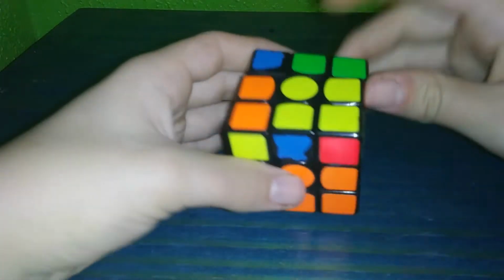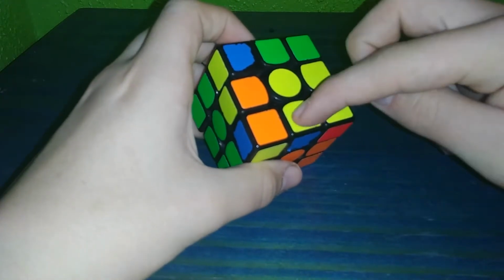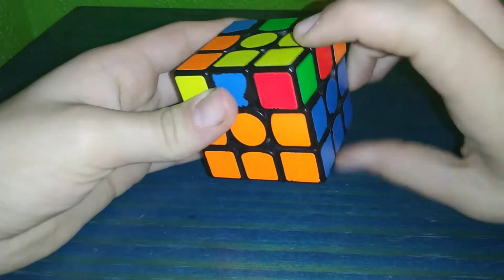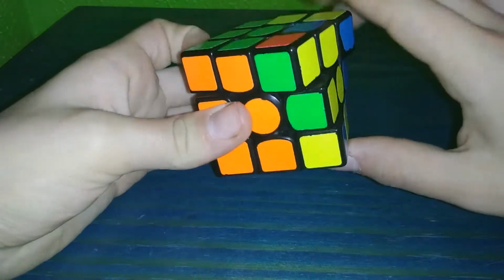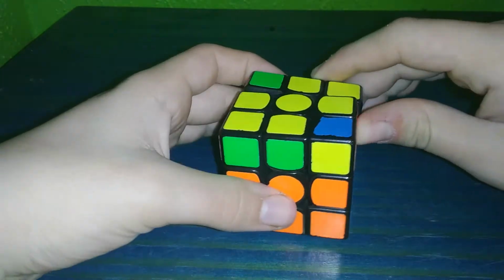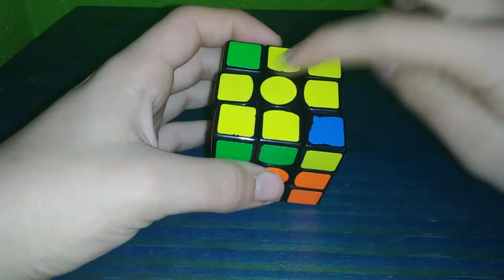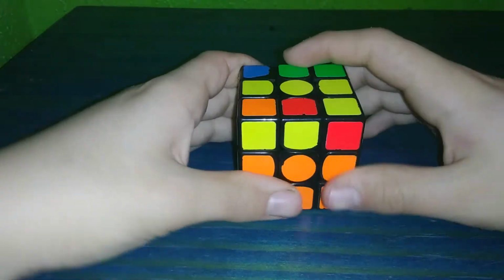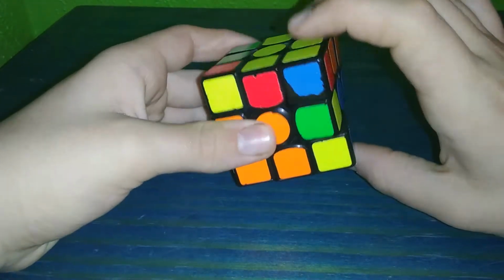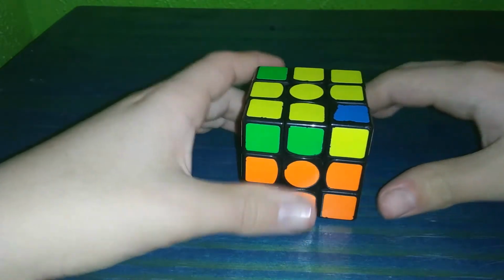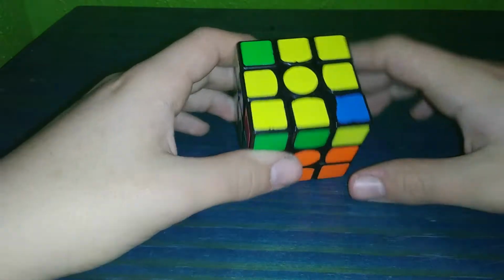So if you have an L shape, then you're going to do a wide F, R, U, R prime, U prime, and then wide F prime, and that will get you the cross. And if you have a line, then you're going to do this algorithm. F, R, U, R prime, U prime, F prime. And you're going to end up with a cross.